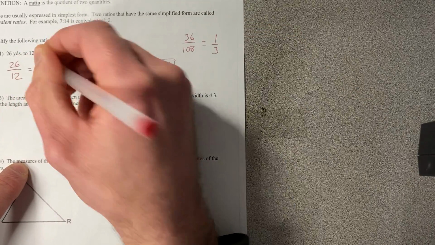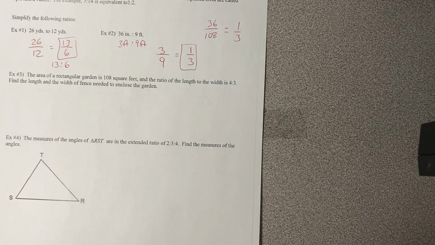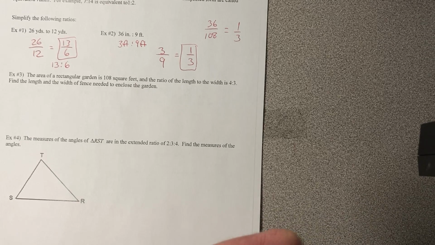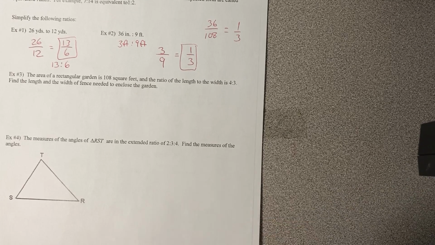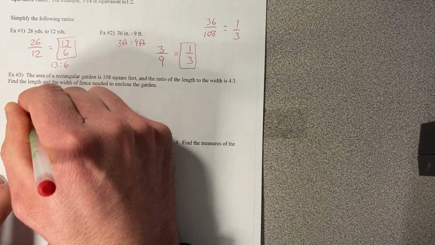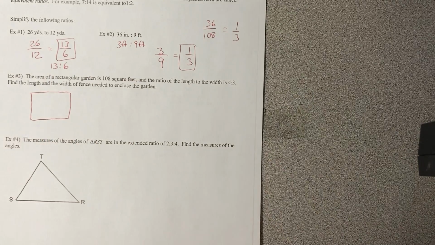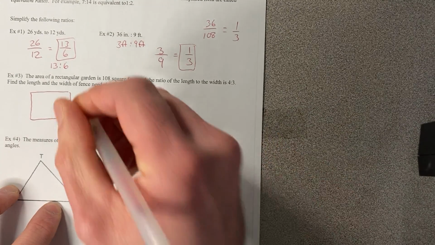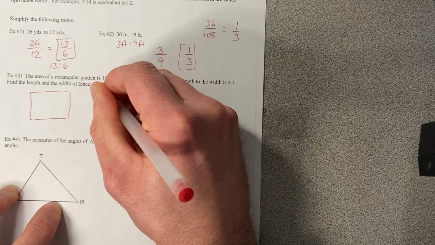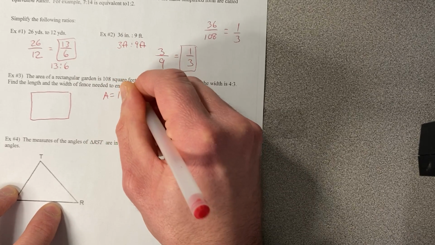Okay. Now let's look at example 3 and see if we can make some sense of this. It says the area of a rectangular garden is 108 square feet, and the ratio of the length to the width is 4:3. Find the length and the width of fence needed to enclose the garden. Let's draw a little picture. We've got a rectangular garden. We know that the area is 108 feet squared.